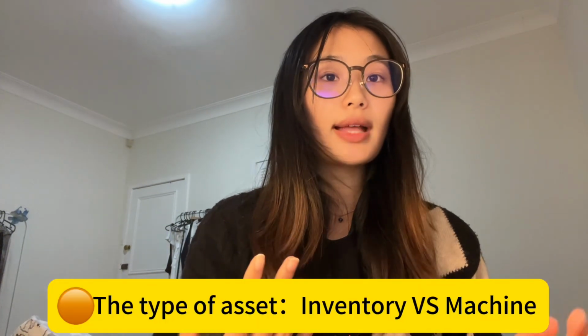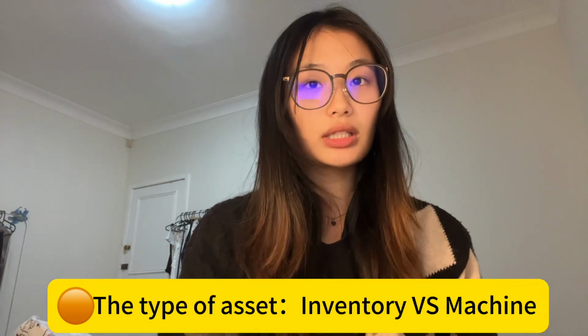Next, we look at the type of asset. If it's inventory and it hasn't been sold to an outside customer by the year end, we need to remove the profit all at once. If it's a machine or any asset that gets depreciated, we remove the profit slowly over time as the buyer uses or depreciates the asset.